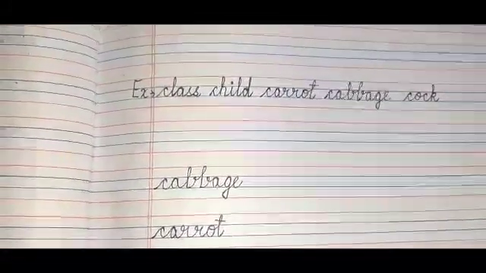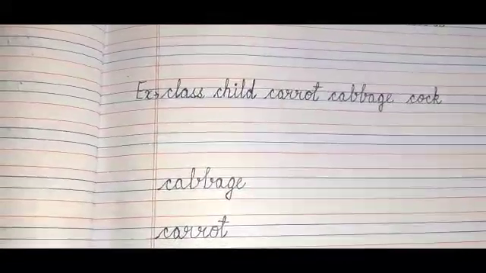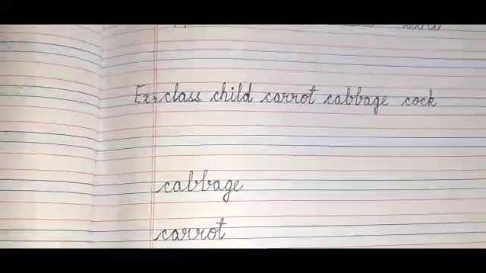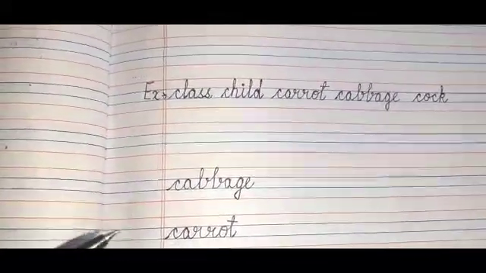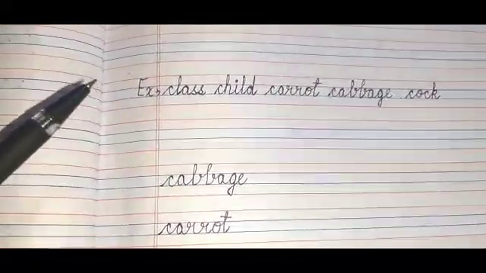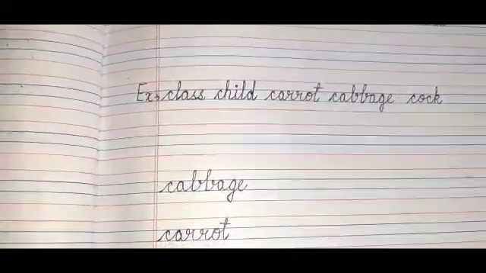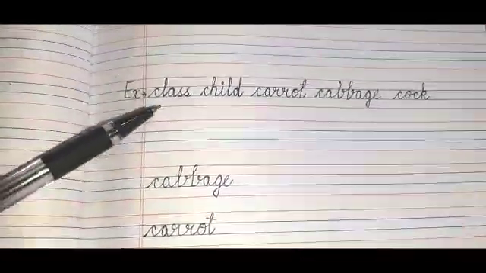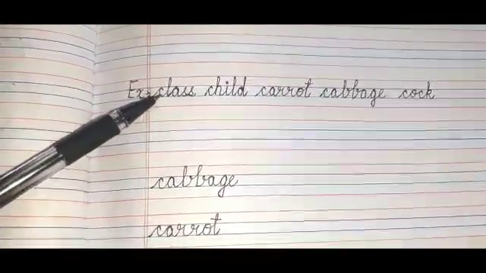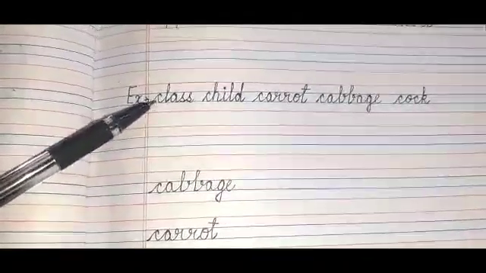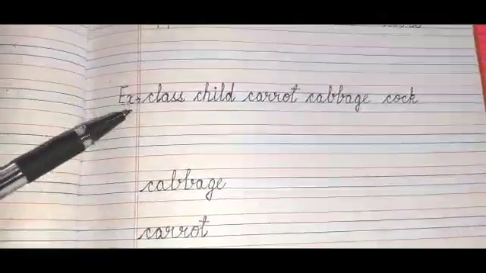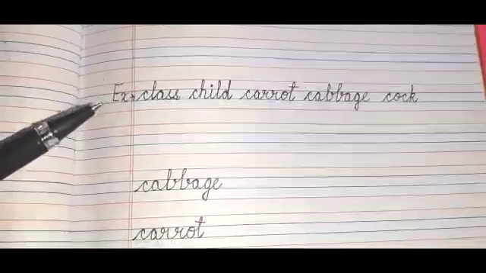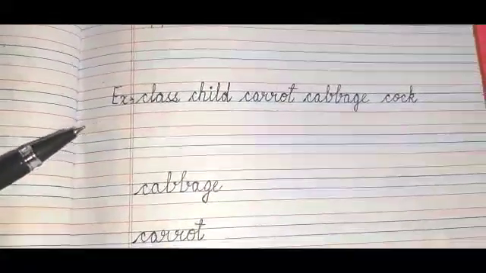When more than one word begins with the same letter or letters, then we should write the words according to their second or third letter, and so on. That means if the first letter is the same, we'll go to the second letter. If the second letter is the same, we'll go to the third letter. If the third letter is the same, we'll go to the fourth letter, and so on. Okay.